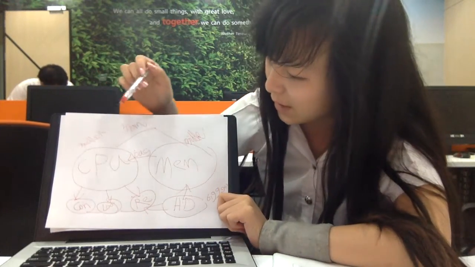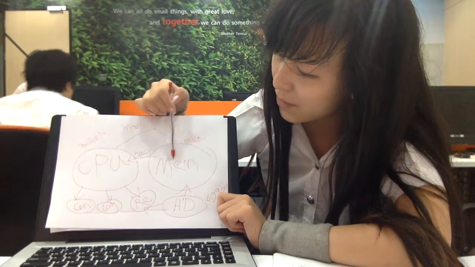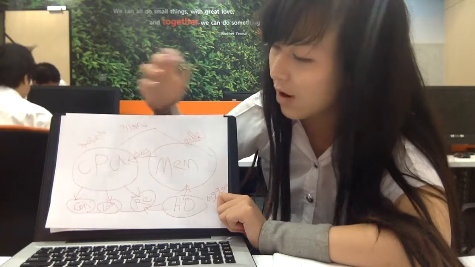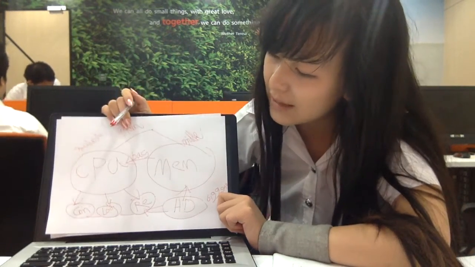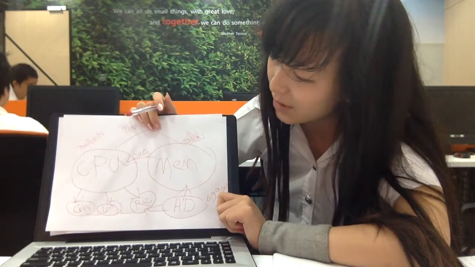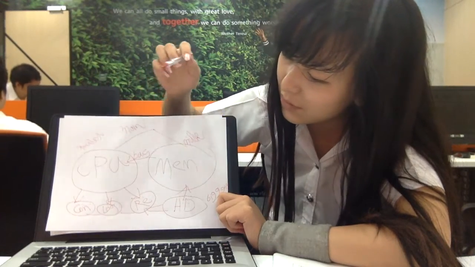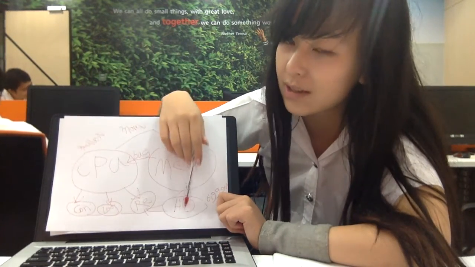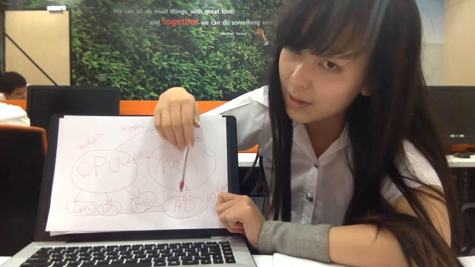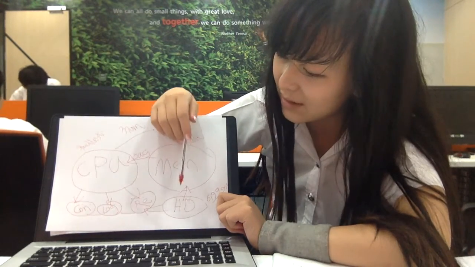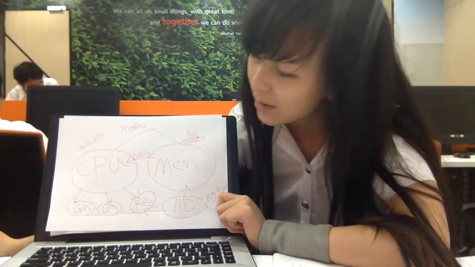The memory is farther than the register from the CPU, so you will use more time. If you use the HD, it's the farthest, and you will be the slowest if your data begins here.